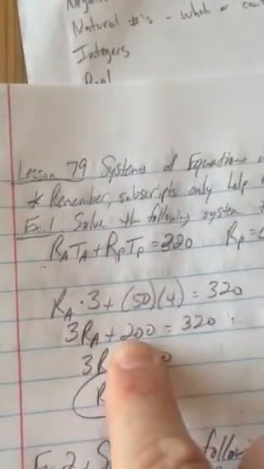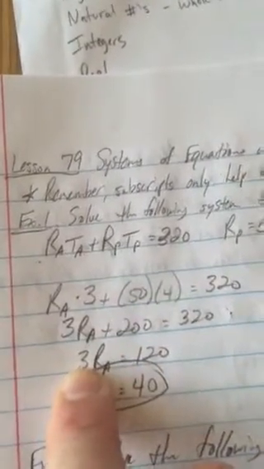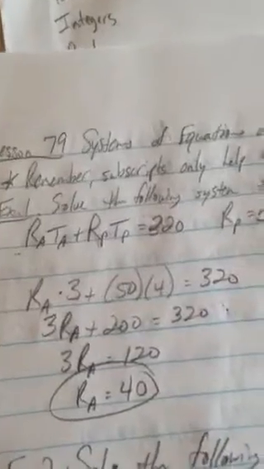So 50 times 4 is 200. Subtract it to the other side to get with its like term. Divide by the 3 here, and 120 divided by 3 is 40, and we have RA.